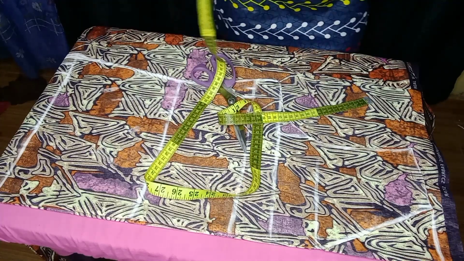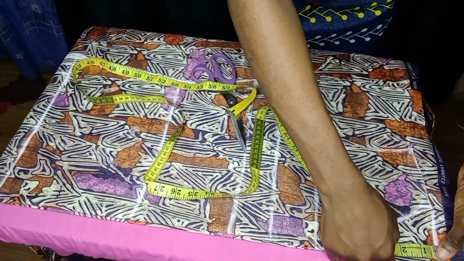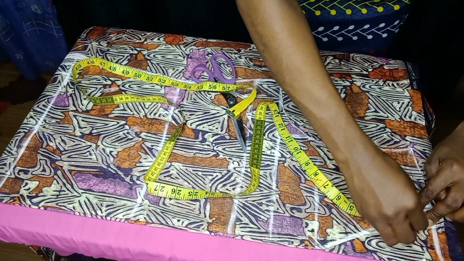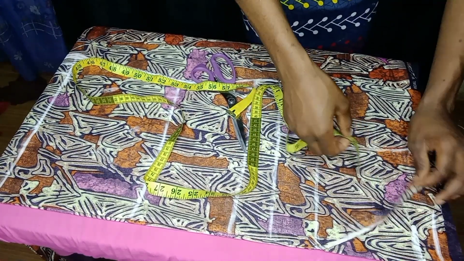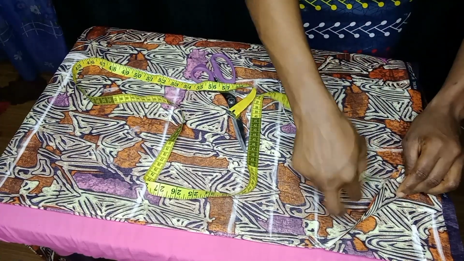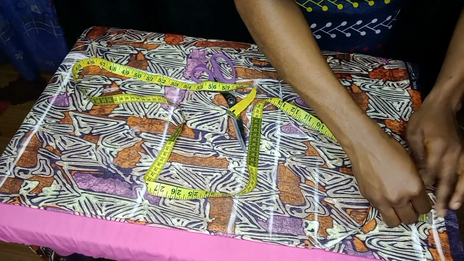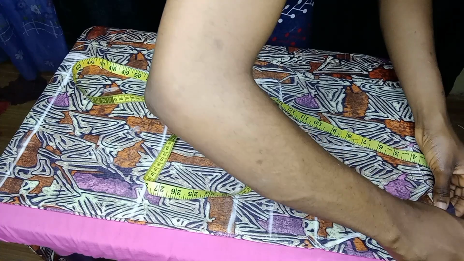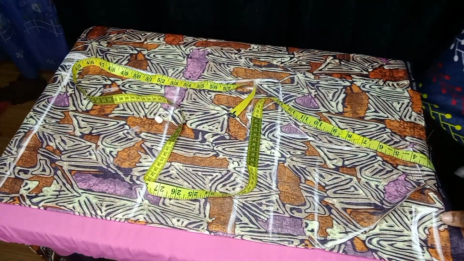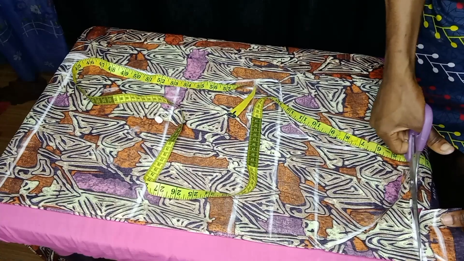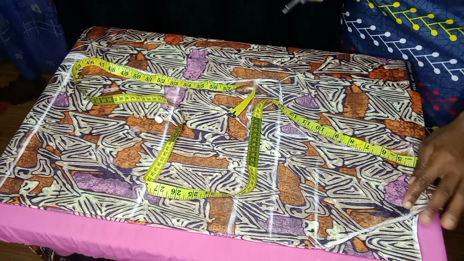So for the back, I'm going to come down by 1 inch. It's not going to be a v-neck, it's just going to be a normal cup neck. It's still taking the same width as the front, but not in terms of length. So the length is going to be 1 inch. I'm going to curve it this way and then cut through. Like this.